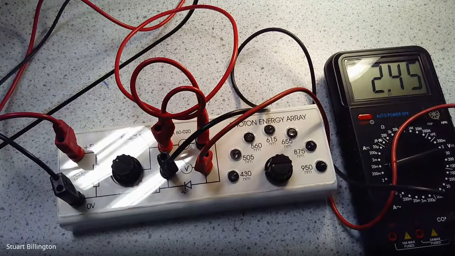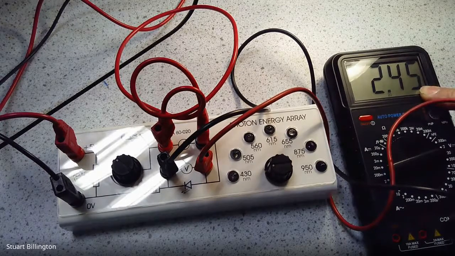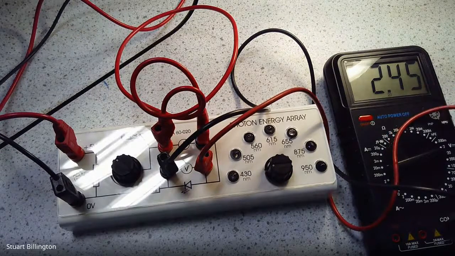So what I'm looking for here is to find the threshold at which the potential difference is just big enough to release a photon. That's what I'm looking for here. So this is called the threshold potential difference. It's the potential difference at which it is possible to start releasing photons. Now, at the moment, this value is way too high, and that's because I've got all the lights on in this room.